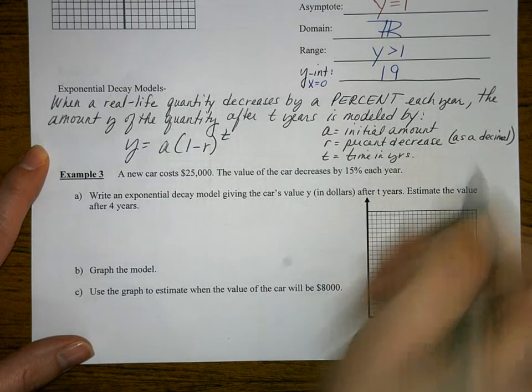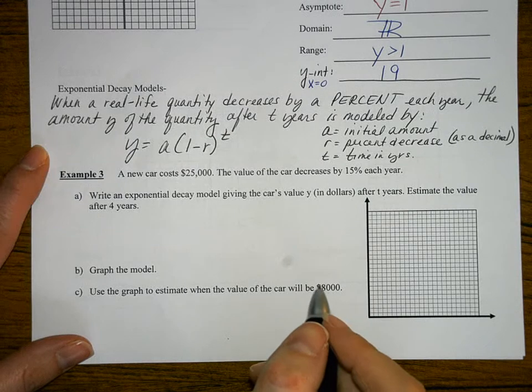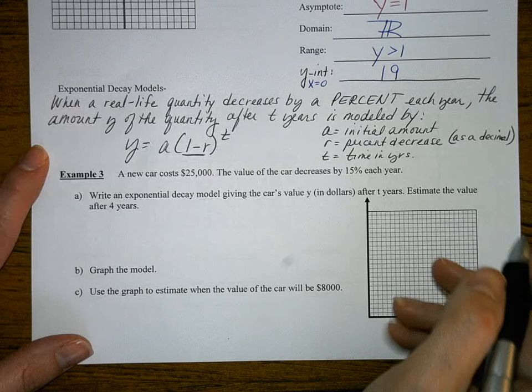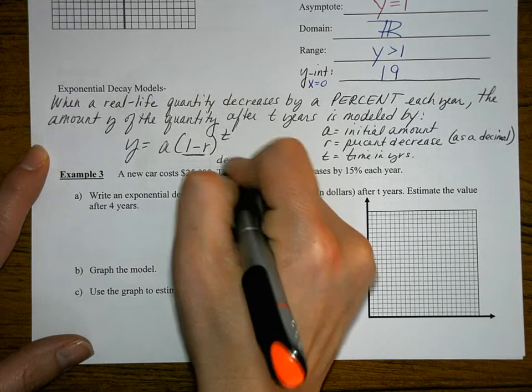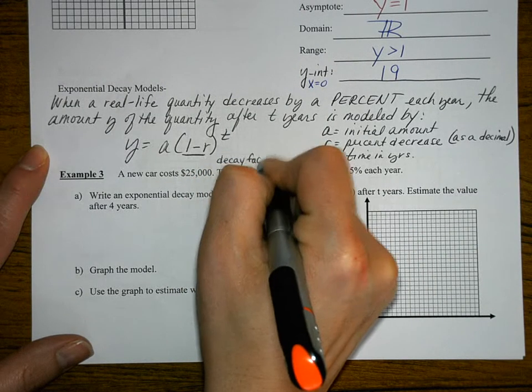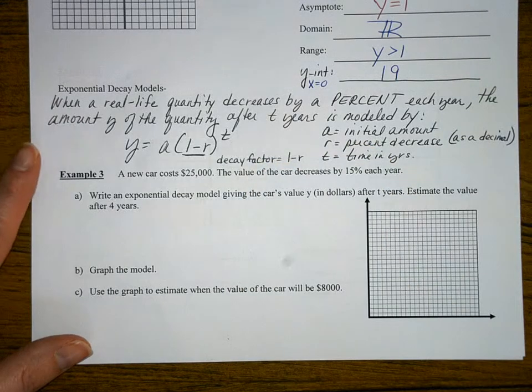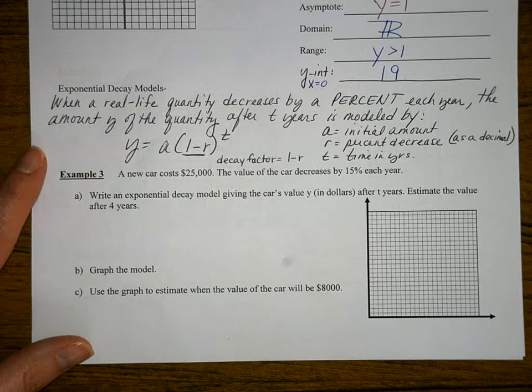Also, just one comment, if they ask you what the decay factor is, your decay factor is always 1 minus r. So your decay factor is always equal to 1 minus the r. Your growth factor was 1 plus the r. Your decay factor is 1 minus the r. Good so far? Ladies, gentlemen? Perfect? All right.